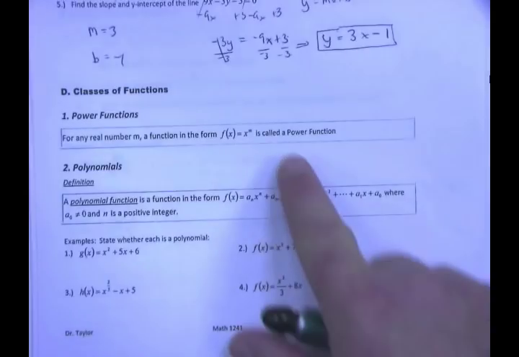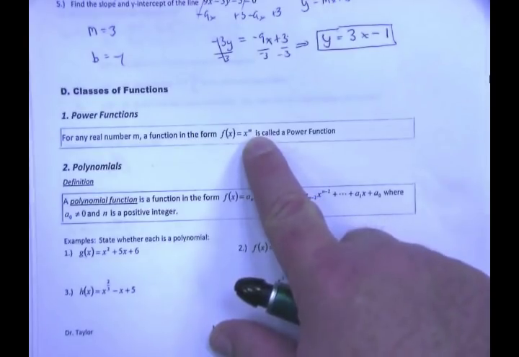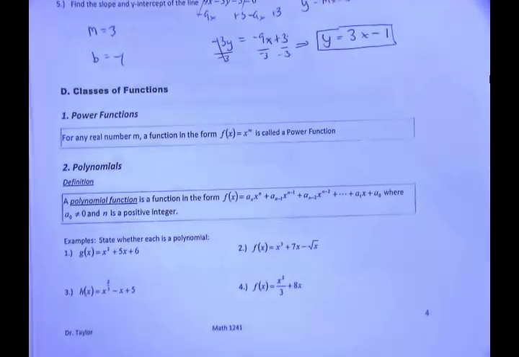So x cubed is a power function, but so is x to the half, x to the 2/3 power, x to the -1/2 power. Those guys are called power functions too. It's any x to a power. Does that make sense? The powers can be fractions. You can have x to the pi for all I care. That's a power function. Does that make sense?